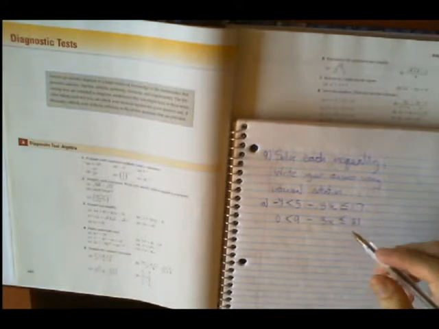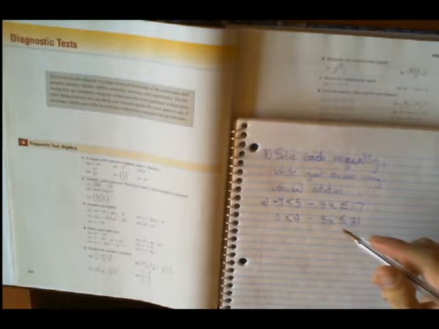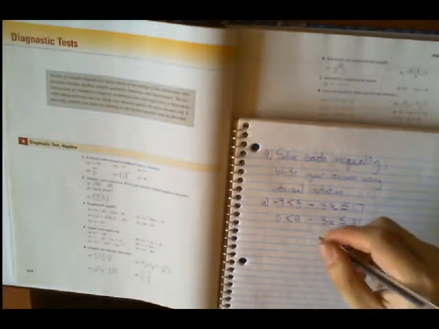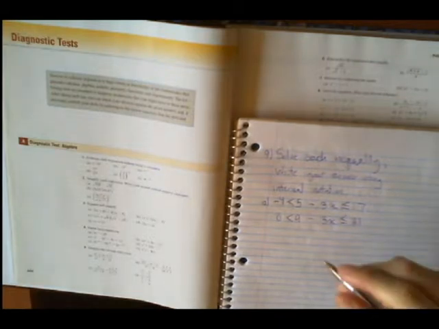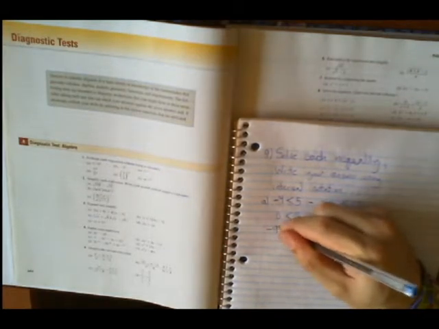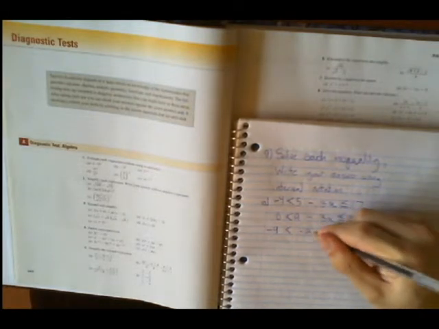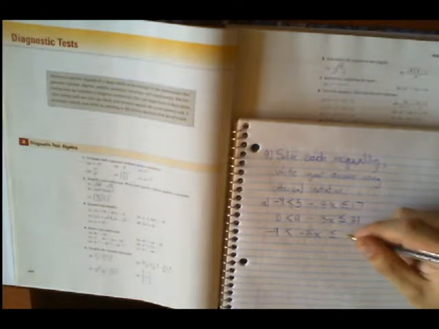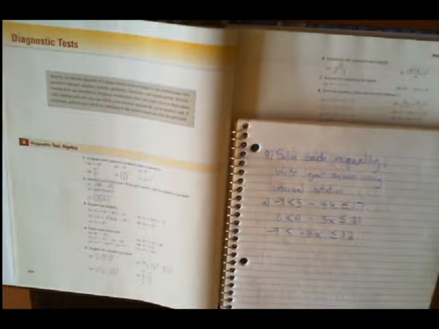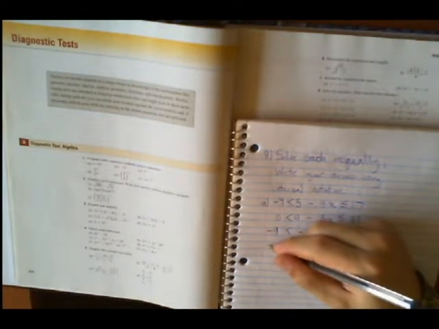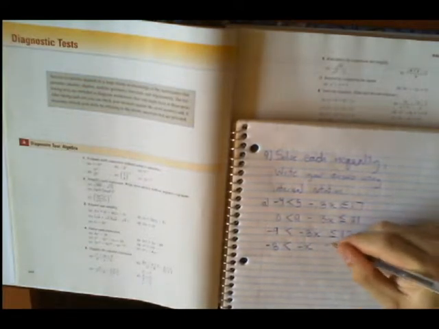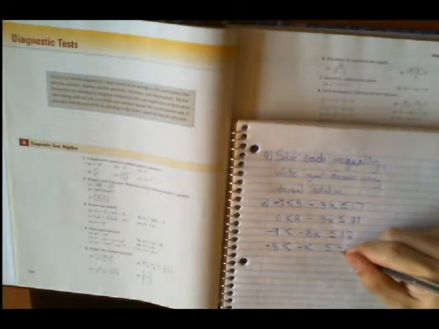Then you can, so 0, it has to be greater than 0. So now we're going to, actually no, we want to isolate the x. Let's subtract 9. Negative 9 is less than negative 3x, it's less than or equal to 12. Divide by 3. Negative 3 is less than negative x, is less than or equal to 4.